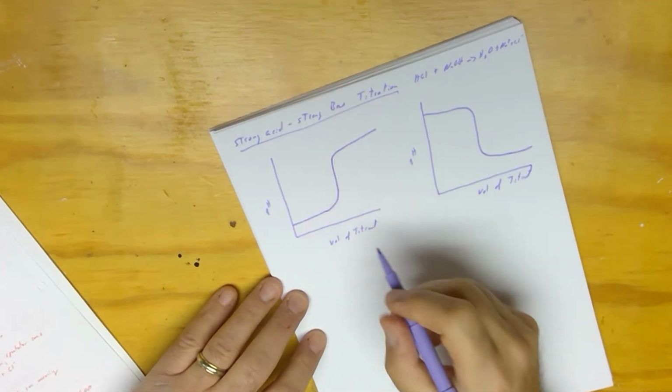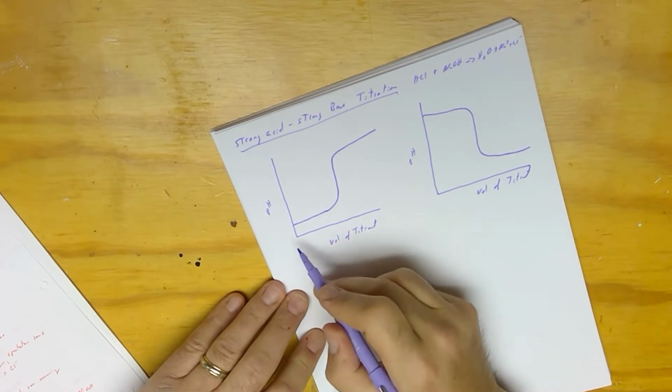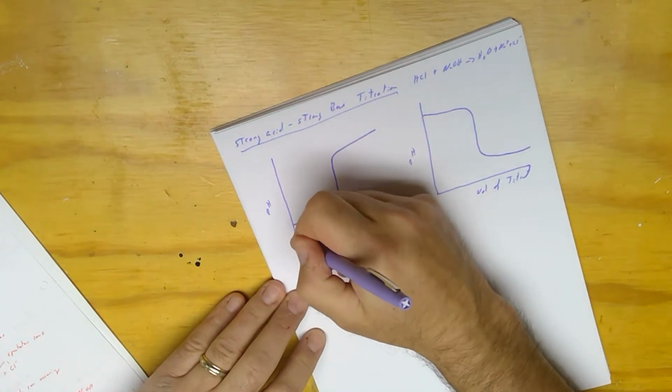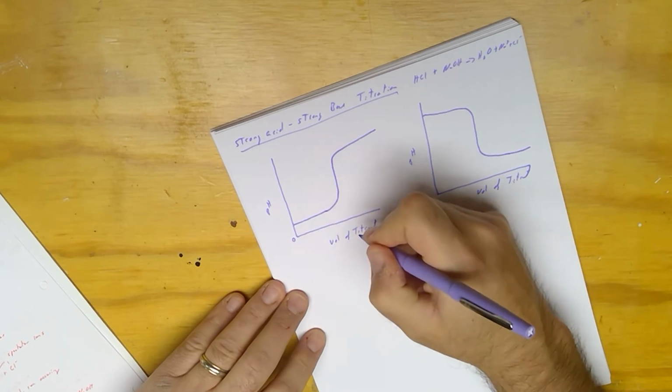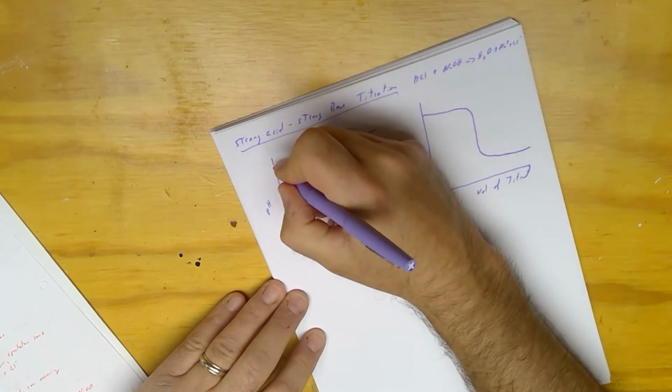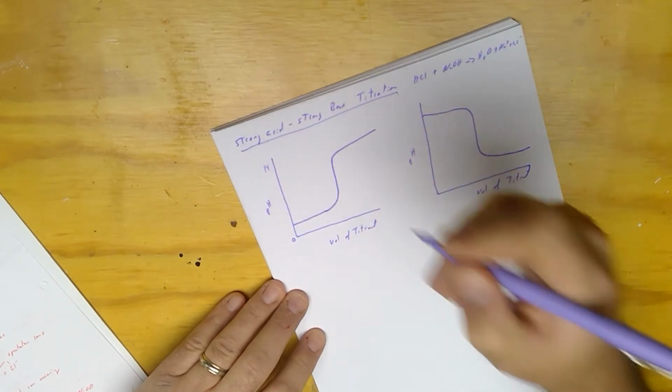Now, my pH is really low. So let's say this is a pH of 0. We'll say this is pH of 14 up here.